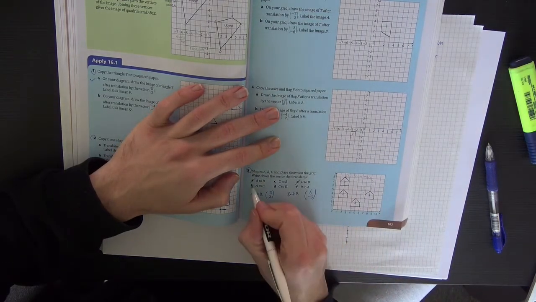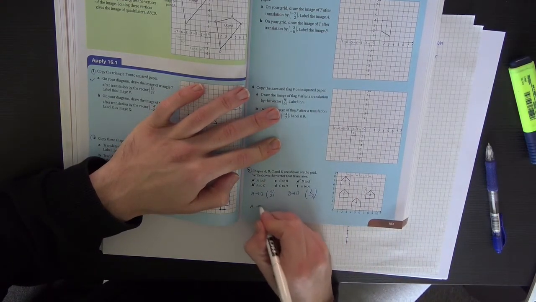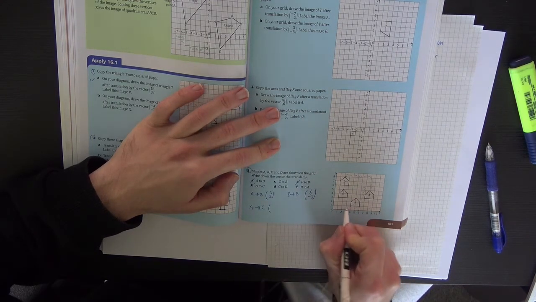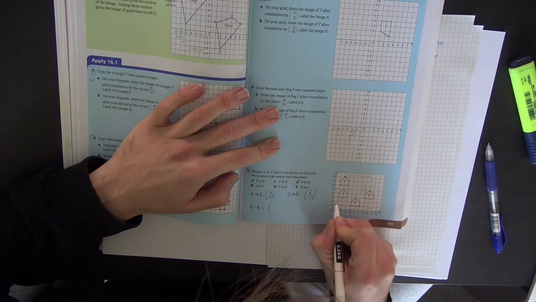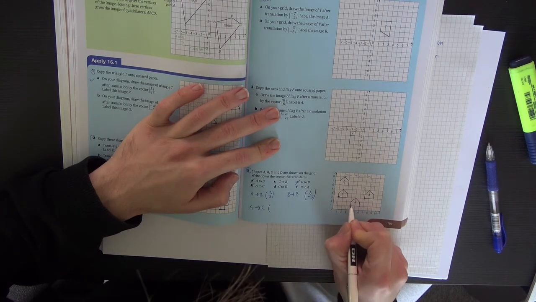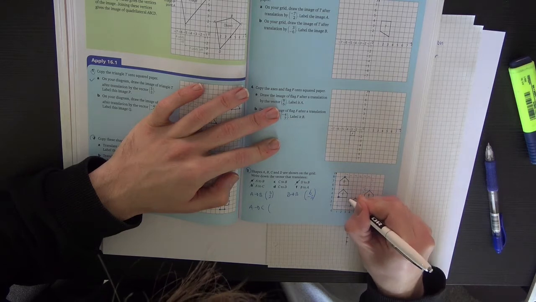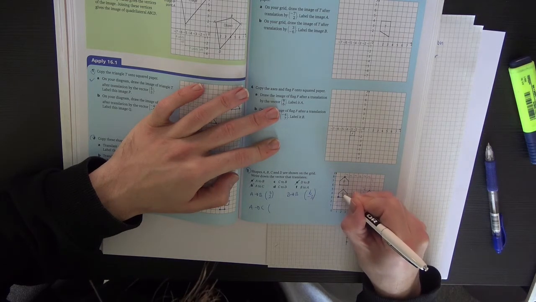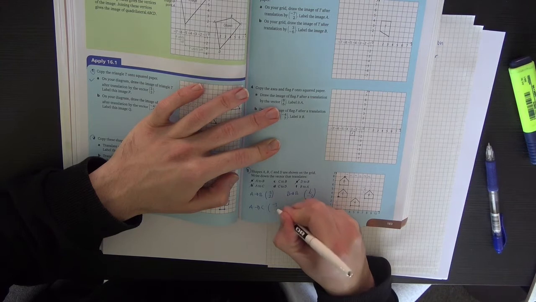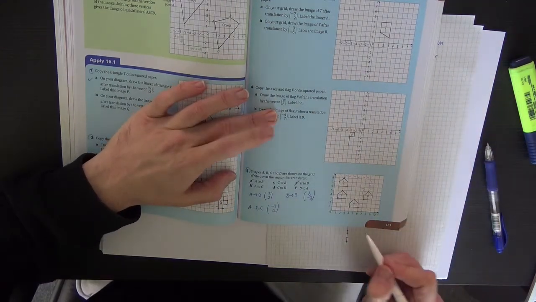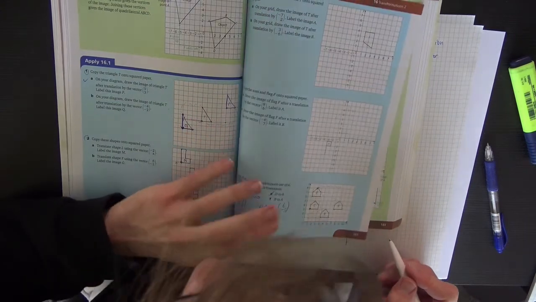Let me do A to C as well. That's the last thing. A to C, this time on the left. 1, 2, 3, 1, 2 up. Right? Top point. 1, 2, 3 left, 2 up. So (-3, 2). Okay? That's how I solve it. Of course, I'll share the answers.